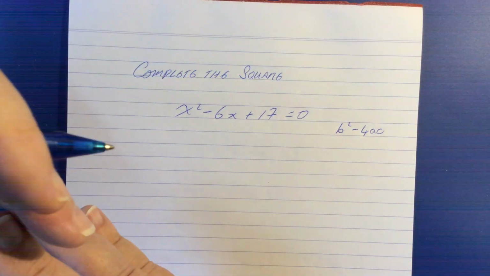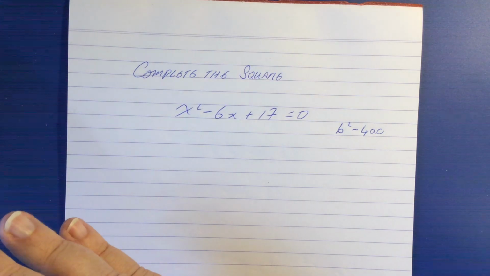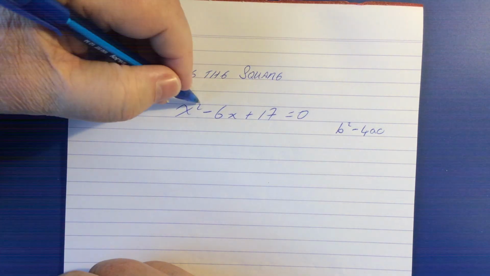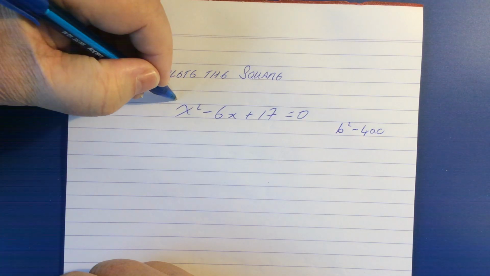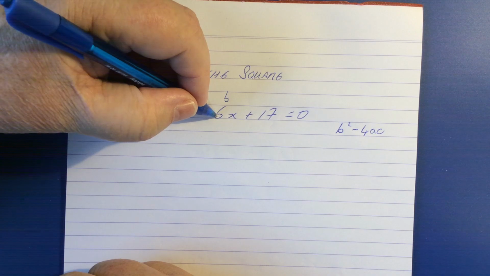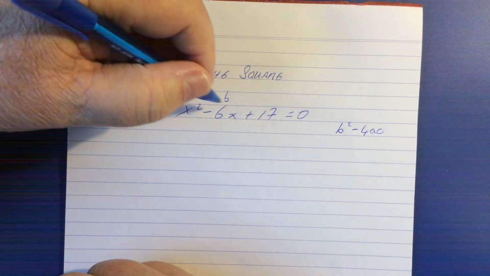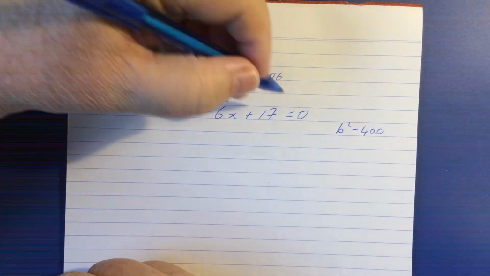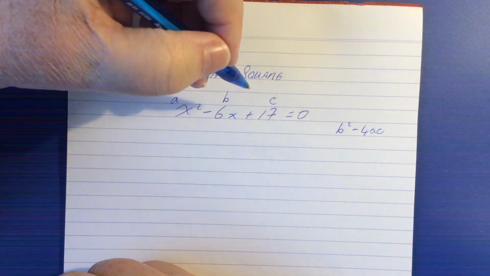For those of you who are at this point lost, have a look at either my video or someone else's video on the quadratic formula and discriminants. Anyway, a is the coefficient of x squared, b is the coefficient of x, in this case -6, which is a bit awkward given that my b's and 6's look the same, and c is 17.